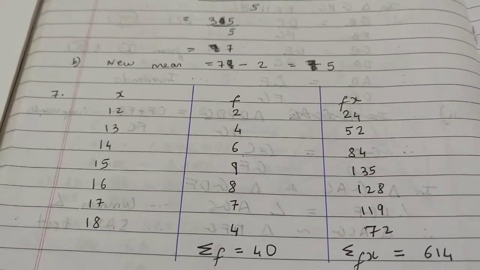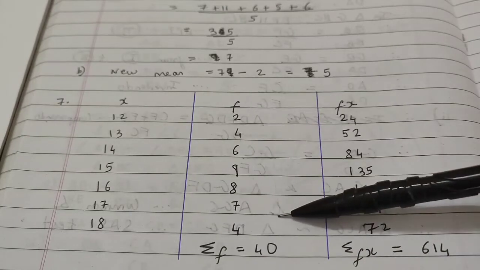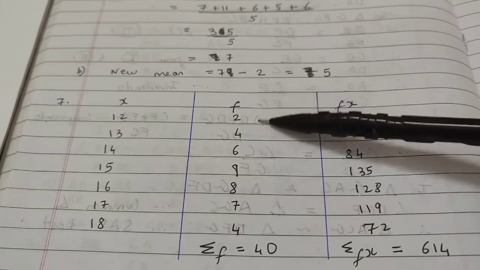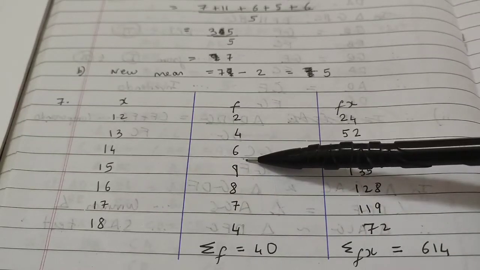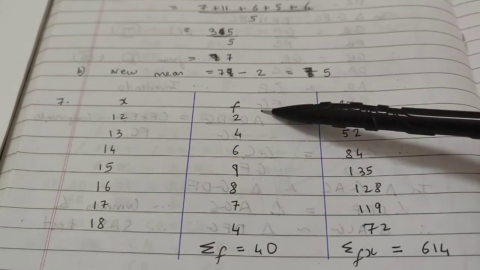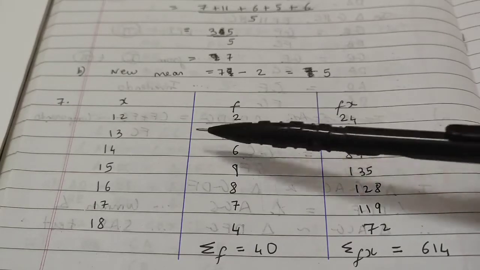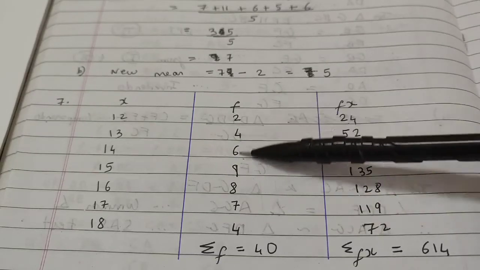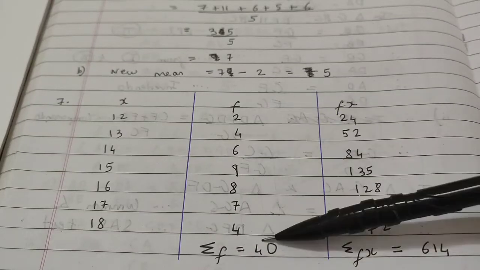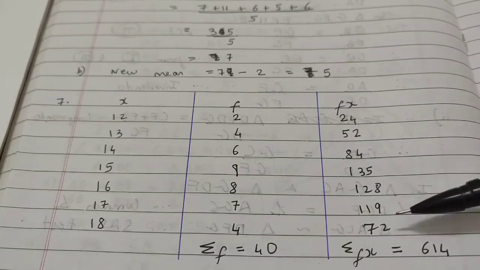First, we make a table. We have all the x values here and the f values also mentioned. We have to copy that. F is a frequency. That is a number of students for each age. Remember, frequency never has any units. Now we have to multiply them. 12 into 2, 24. 13 into 4, 52, and so on. We'll total f, that's summation of all f, 40, obviously, because there are 40 students given in the question. And we have to total all this. That's summation of fx. That's 614.